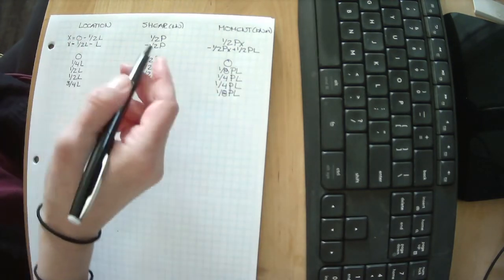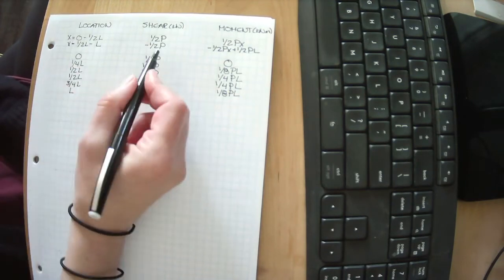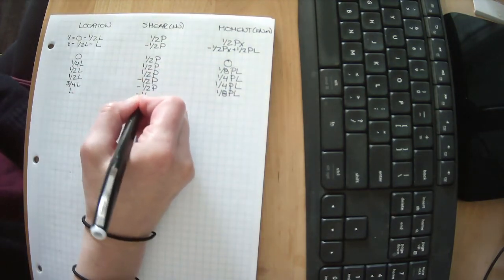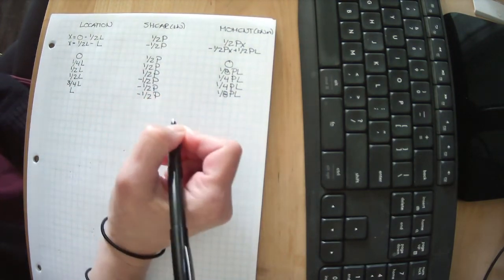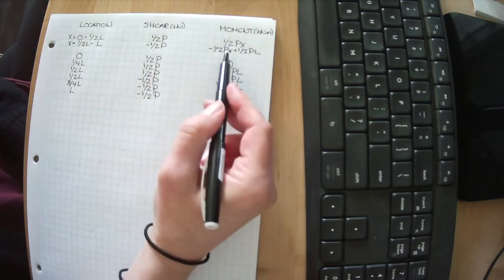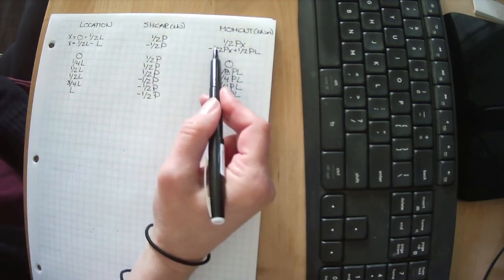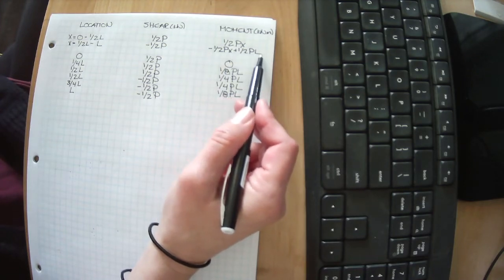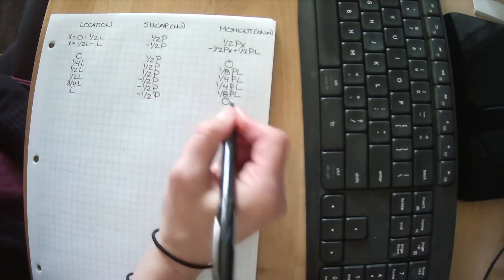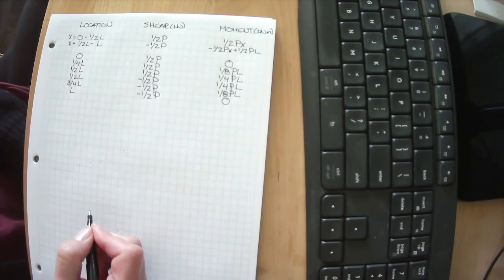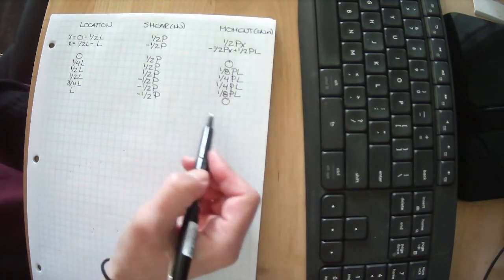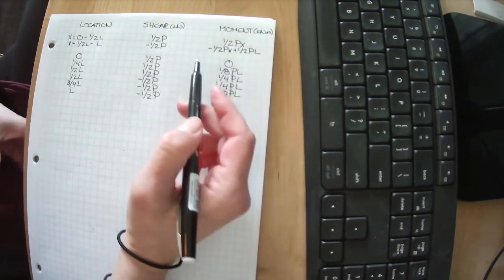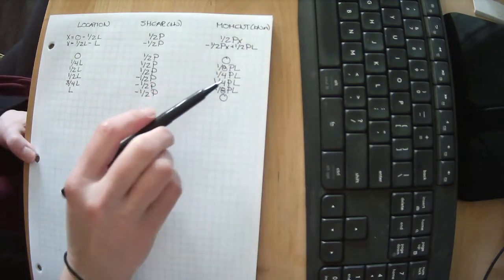Let's plug L in. Again, this is independent. It does not have x in it. Let's plug L in here. Minus 1/2 PL plus 1/2 PL is 0. All right, this looks pretty handy for us.